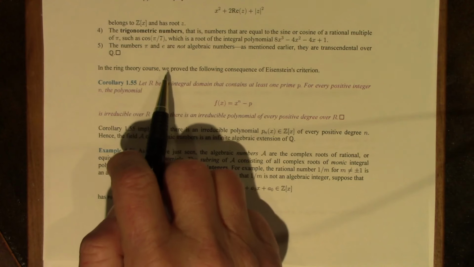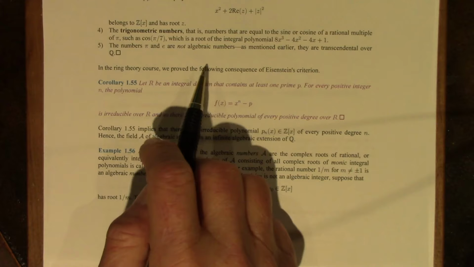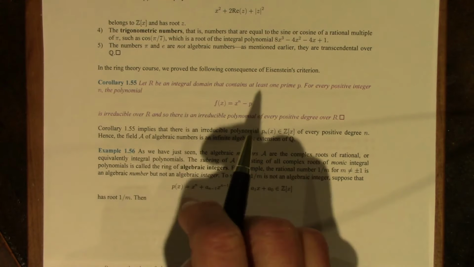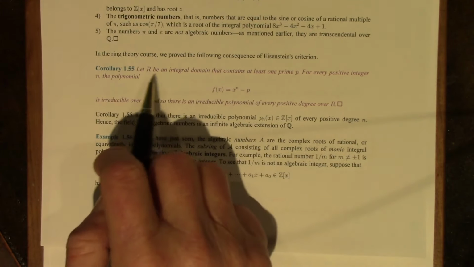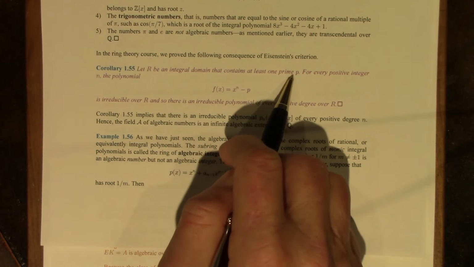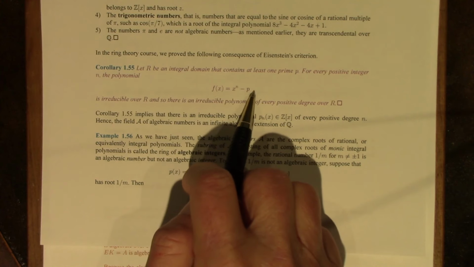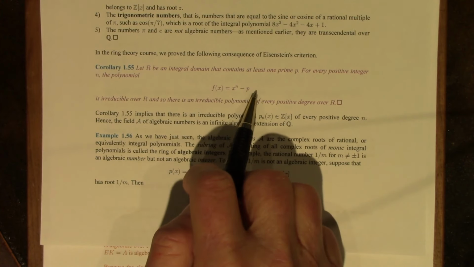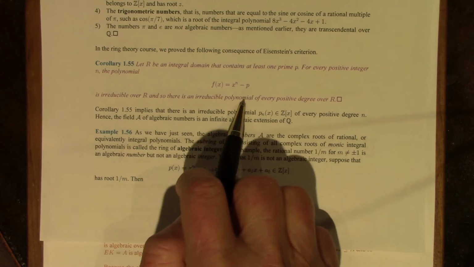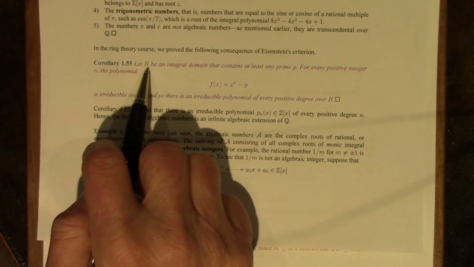In the ring theory course, I proved a consequence of Eisenstein's criterion that we will have use for later. Let R be an integral domain that contains at least one prime p. For every positive integer n, this polynomial, x to the n minus p, is irreducible over R. And so in particular, there's an irreducible polynomial of every positive degree over any integral domain.